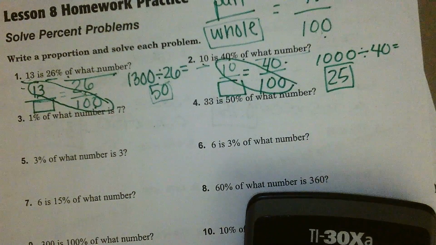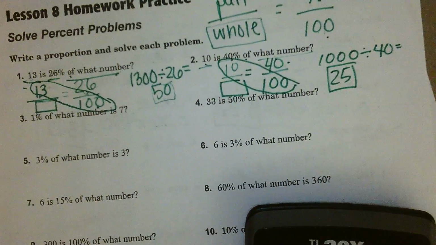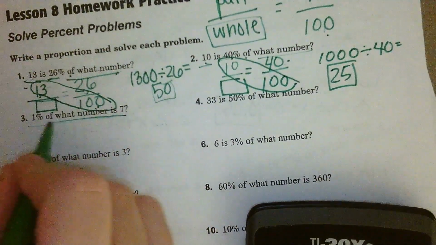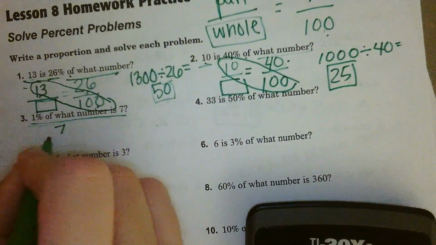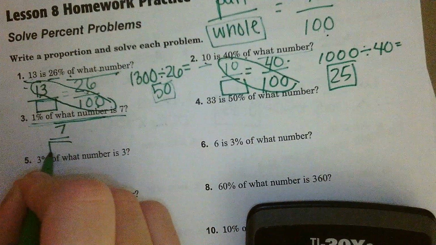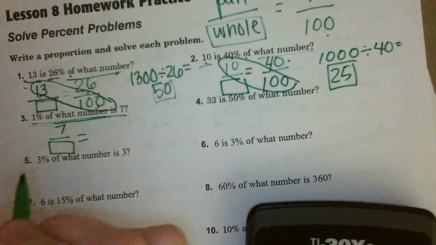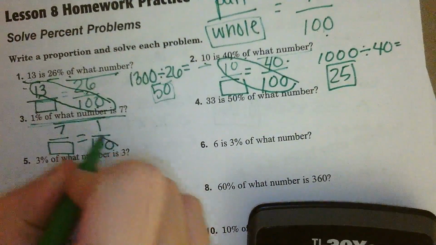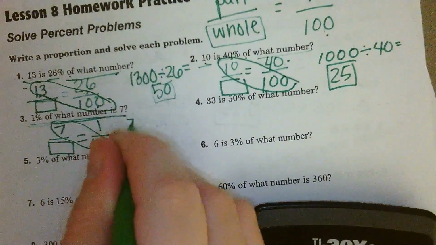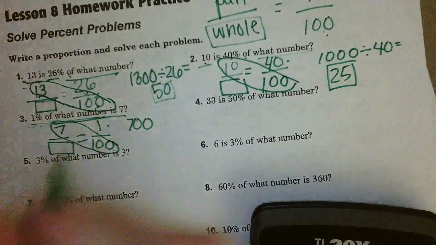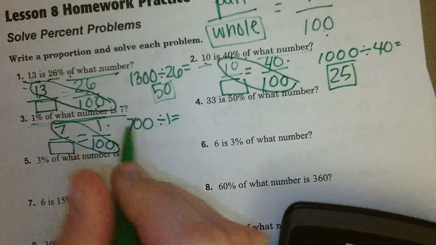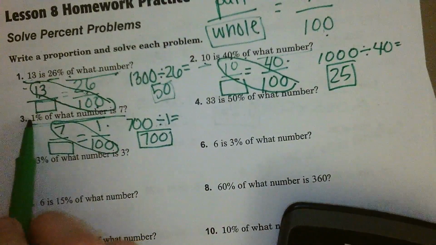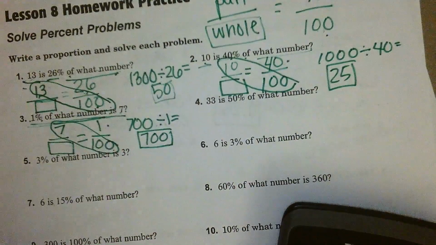We'll do a couple more. 1% of what number is 7? So they changed the wording around on us for this one, but it's still the same information. 7 is our part. We don't know what number. 1% over 100. First thing you do is cross multiply. 7 times 100, 700. Divide it by your percent value. 1 equals 700. So 1% of 700 is 7.